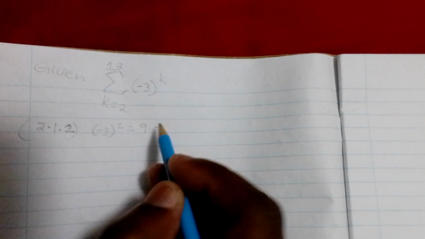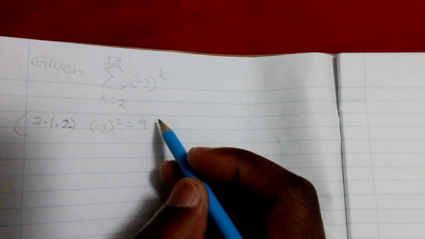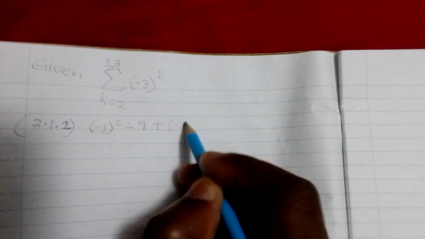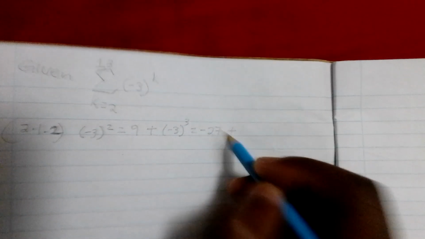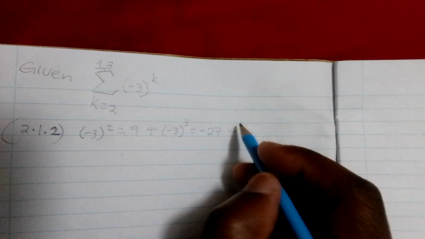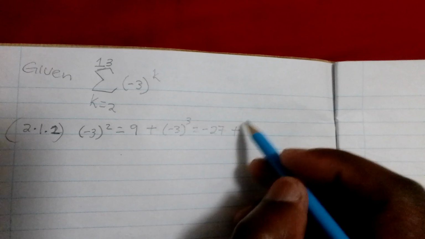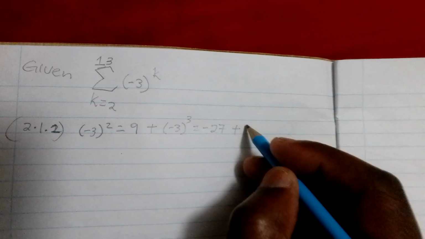Plus, remember it's a series, so we have to put the plus in there. And then the second one is 3, of course, so that's going to be negative 27, because the minus is raised to an odd exponent, so the minus sign will remain.